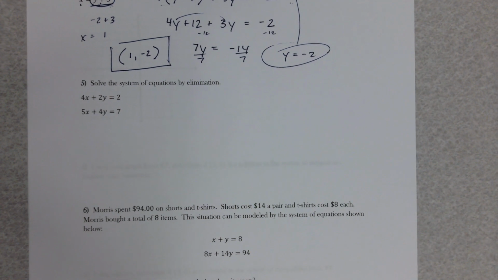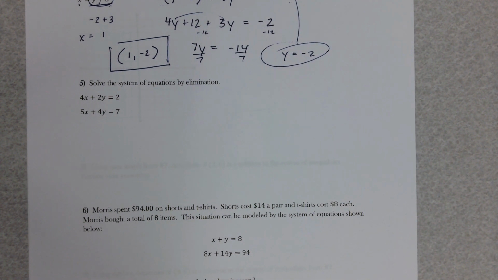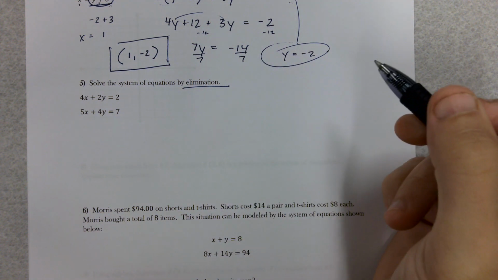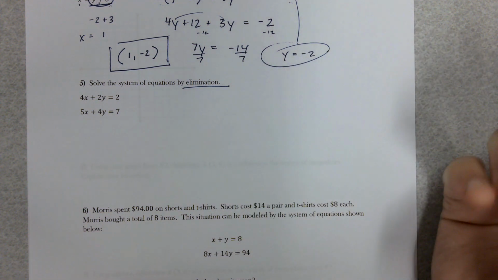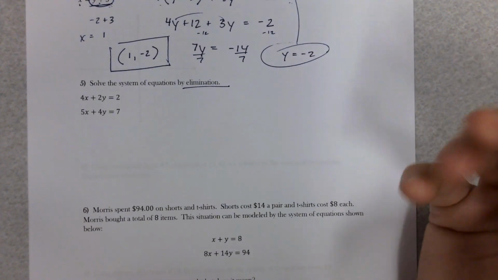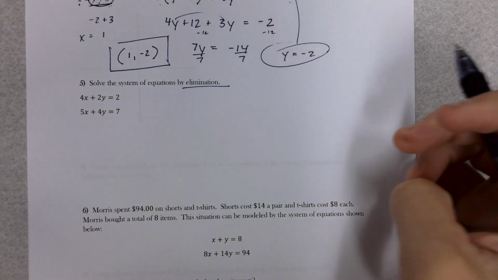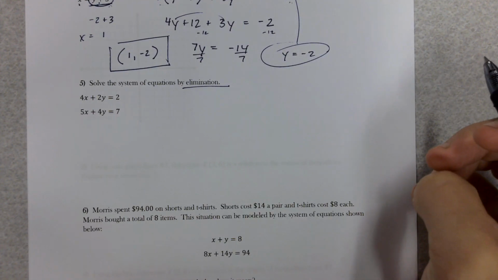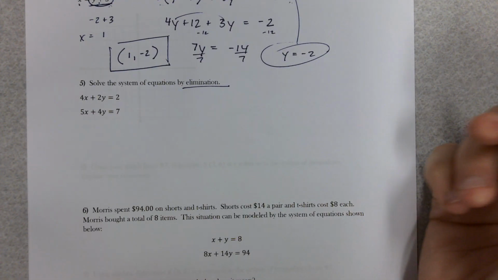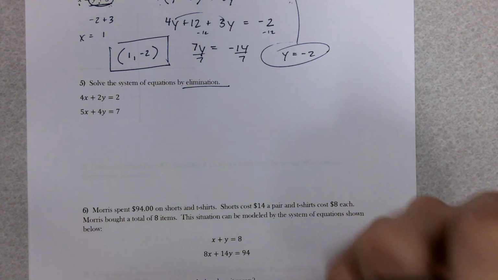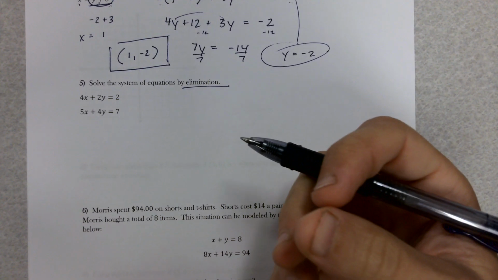Number 5 takes us to the last method we learned for solving a system of equations. It's called elimination, and it also is exactly what it sounds like. You are trying to eliminate. In order to eliminate things in math, you need to either subtract 2 numbers that are the same, or you need to add 2 numbers that are opposites, and thus they will cancel each other out. I always like to add, so I always try to create opposites.